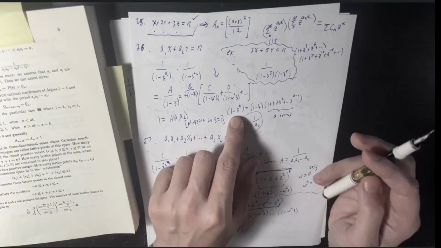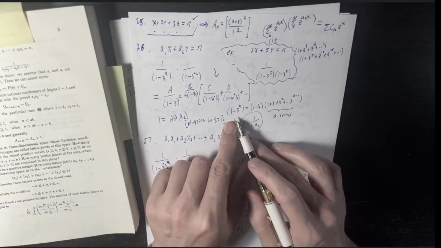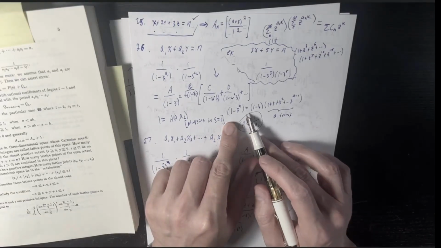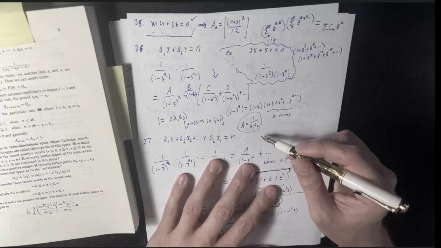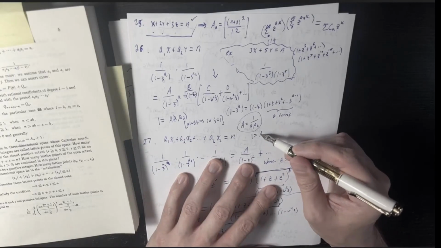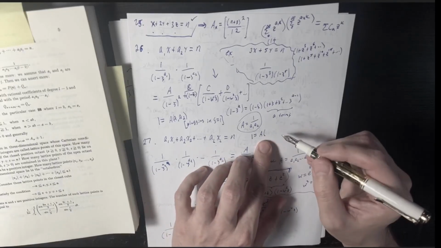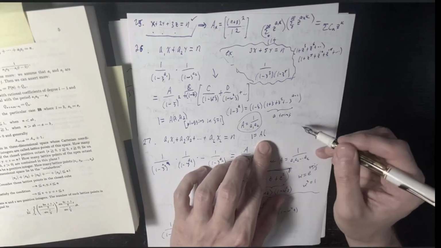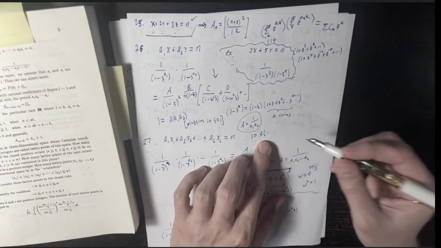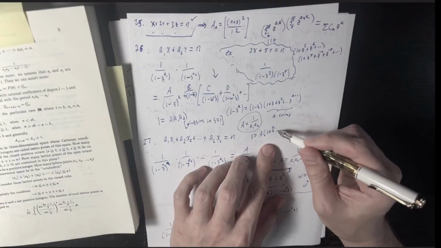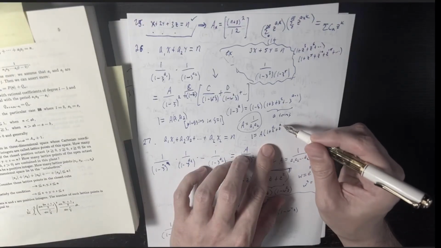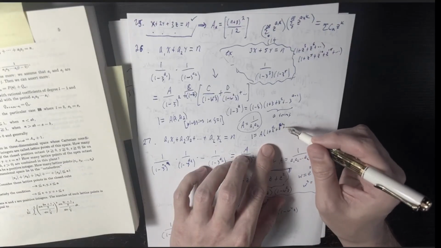You guys might not have been around, but I didn't actually write it down because it feels like a mouthful. It would be like 1 equals a times, I don't know what to write here because there's going to be a big product of things. It's like 1 plus z to the a1 plus z to the 2a1 onward.